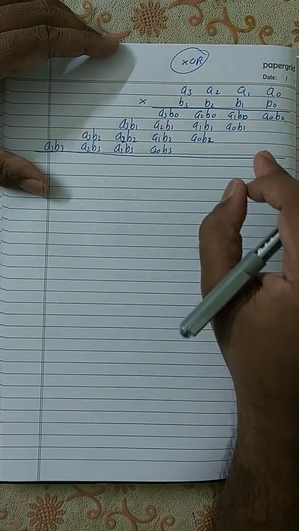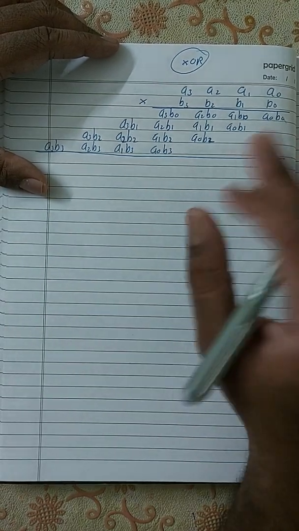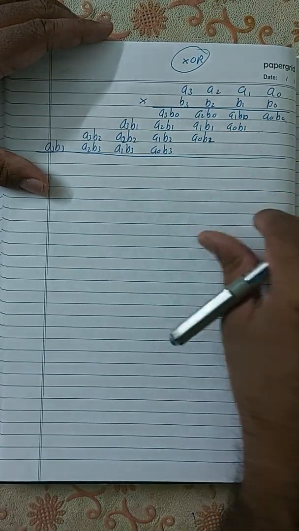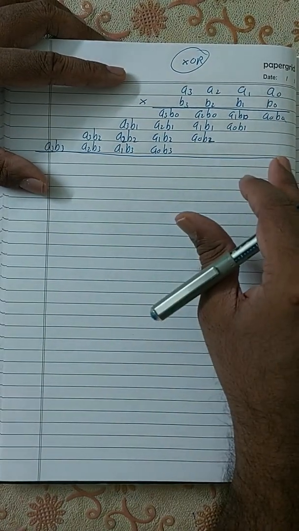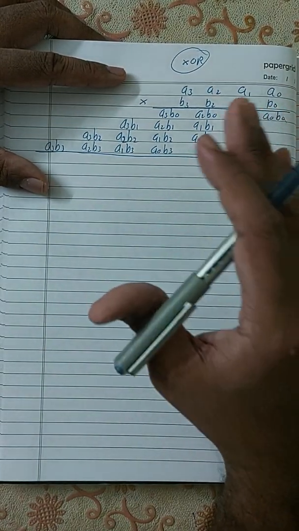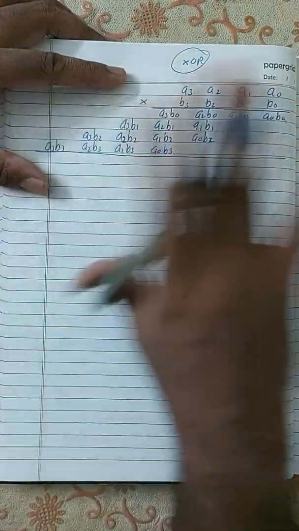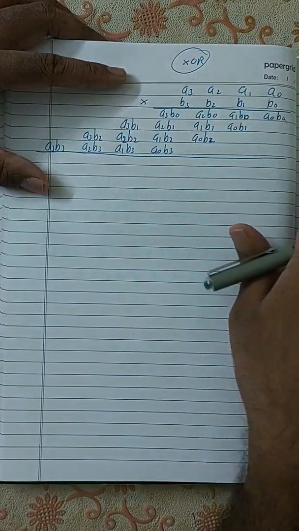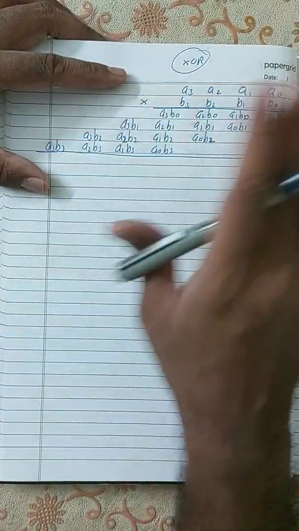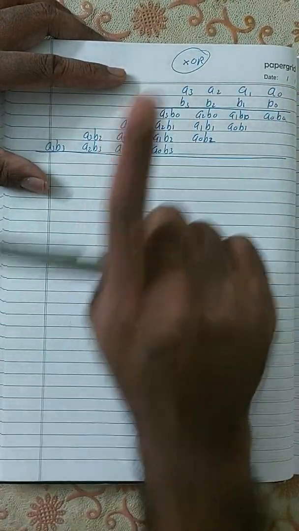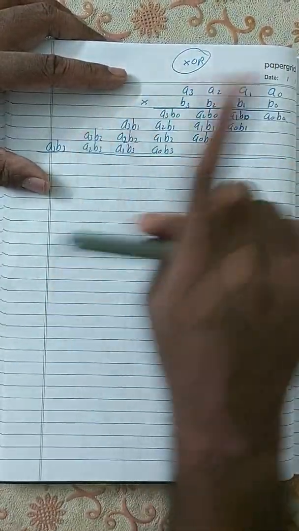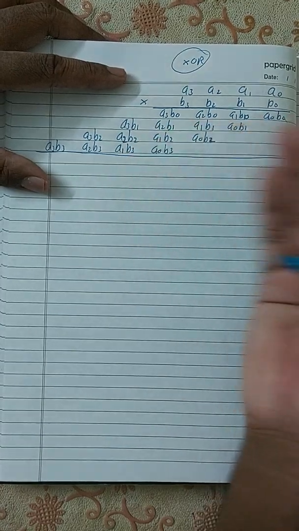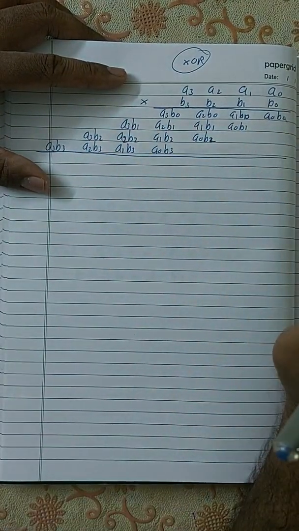This is not your usual half adder or full adder, because whatever operation you do, you should get either 0 or 1. The output should be only 1 bit.